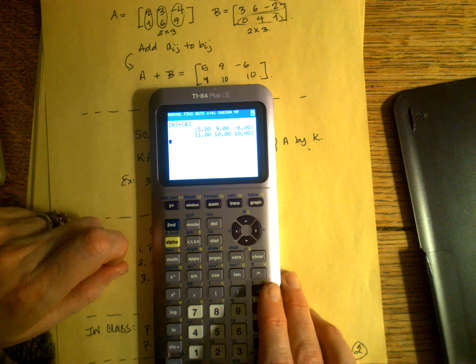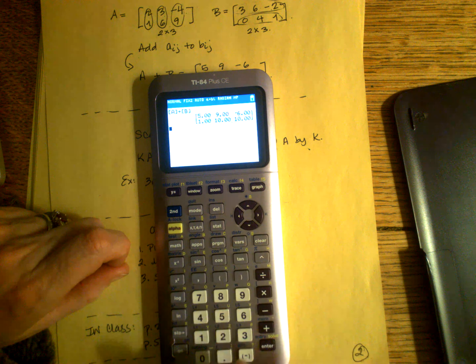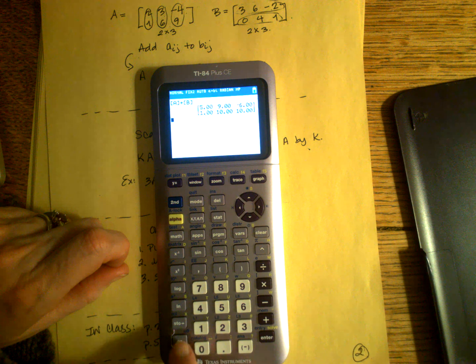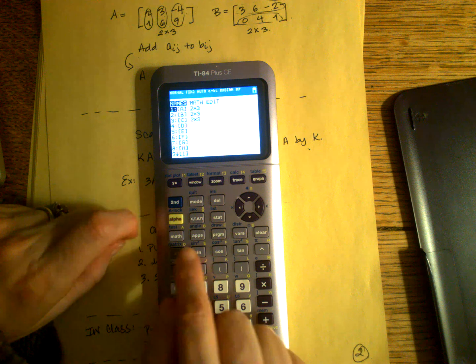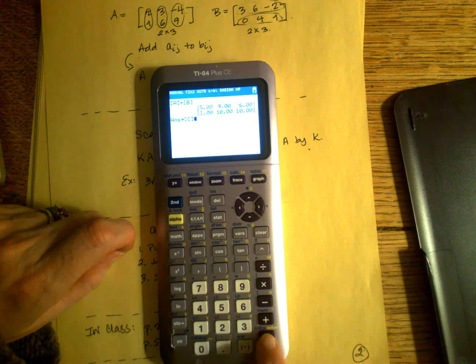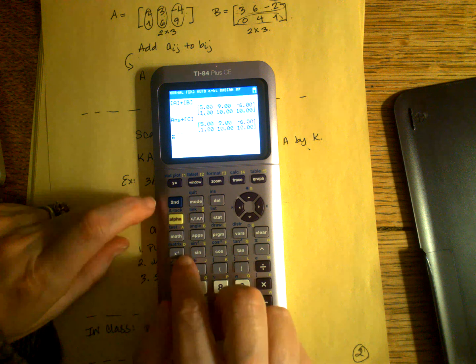And I can also store that in a new matrix, which you're going to want to be able to do. Whatever calculator you have, however you store it, it's probably using the same buttons. I'm going to go to store, and then grab, when I went to second matrix, another matrix here, let's say matrix C, and it stores it in matrix C. So now whenever I look at matrix C, it's going to give me that back.